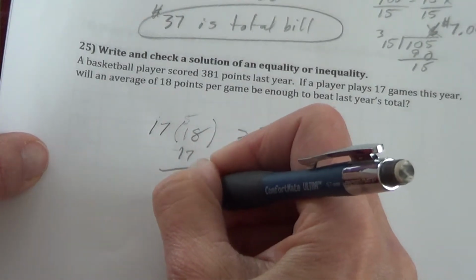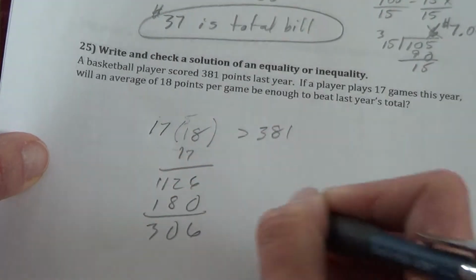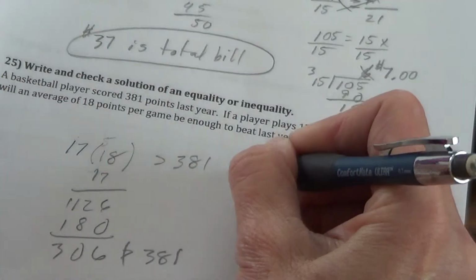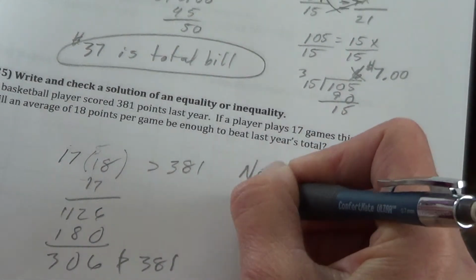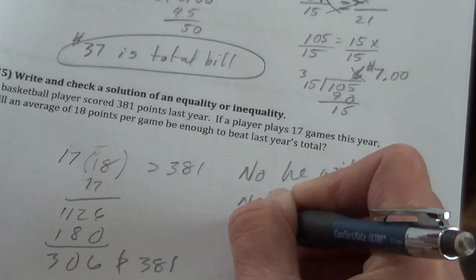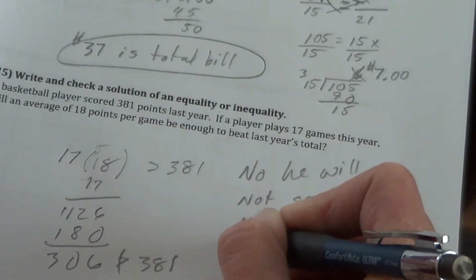Then 18, 6, 10, 306. It is not greater, so no, he will not score more points in total.